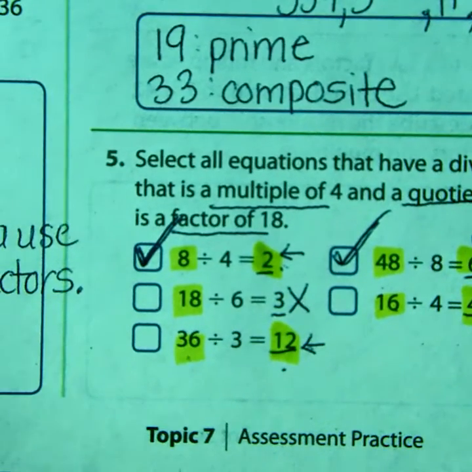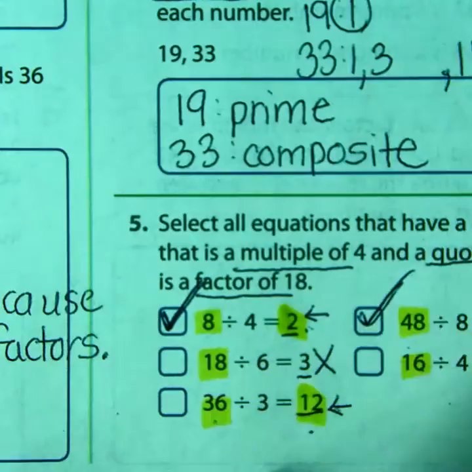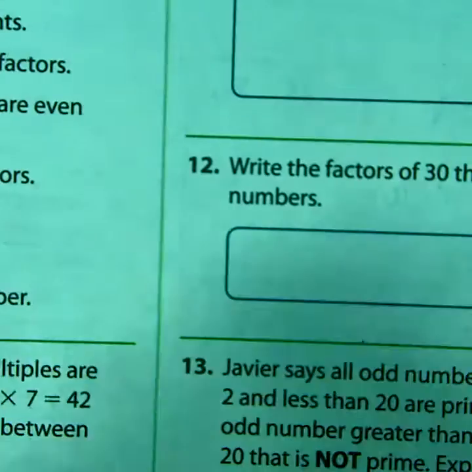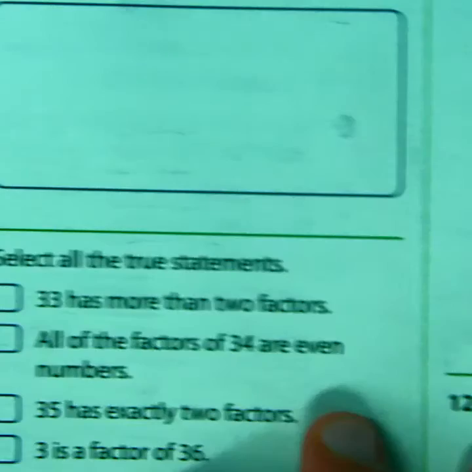Okay, we're going to stop right there. In the second video, we'll pick up and go through problems 6 through 13. Again, please make sure you've completed these problems before watching the video.